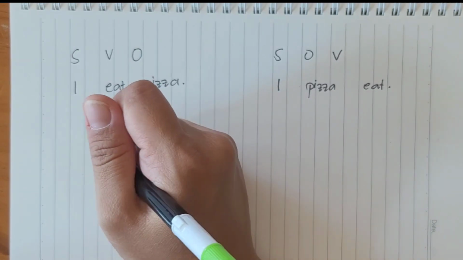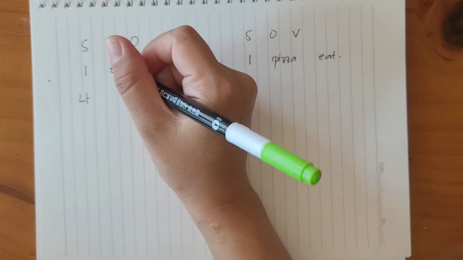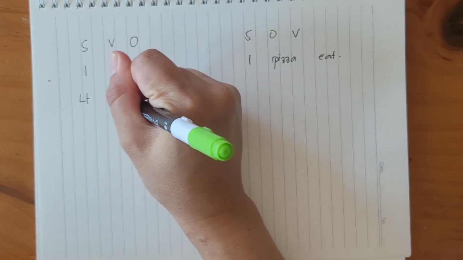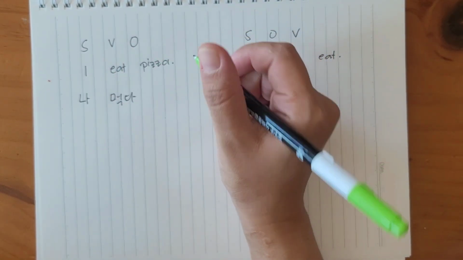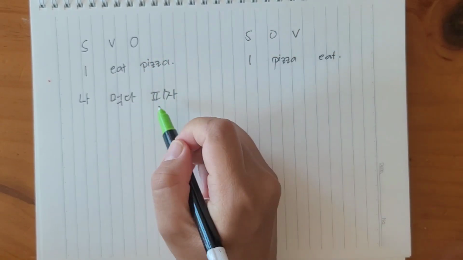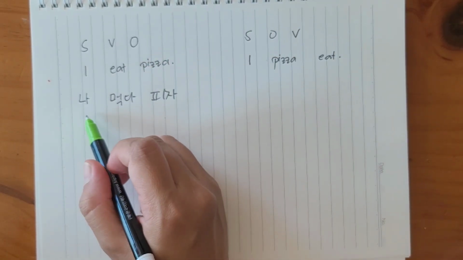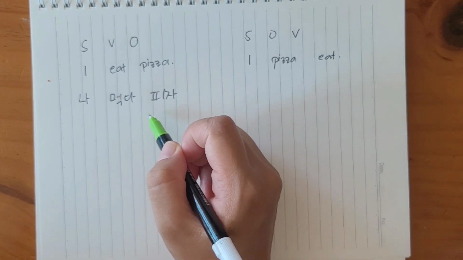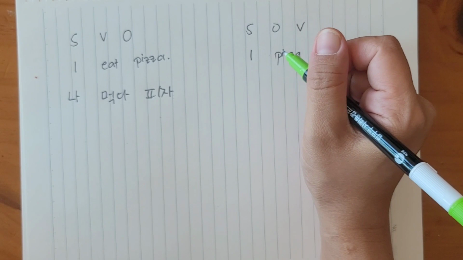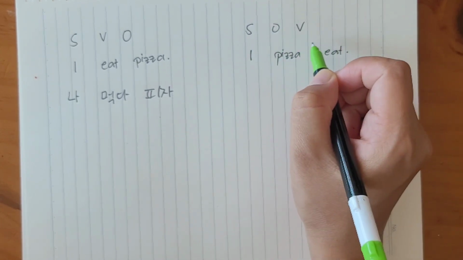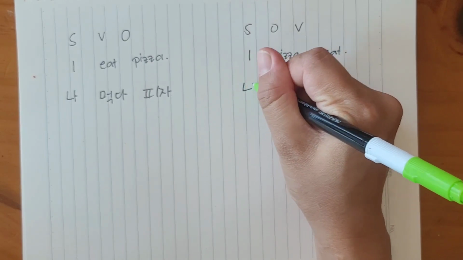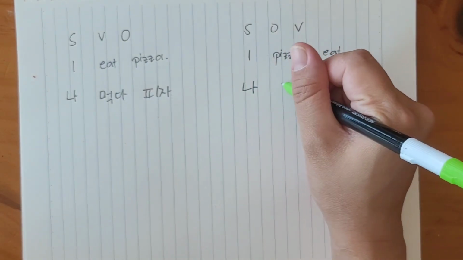So, I in Korean is 나. Eat in Korean is 먹다. And then pizza is pizza. So, 나, 먹다, pizza, kung sa ganitong order siya. But dito sa SOV na order ay 나, pizza, 먹다.